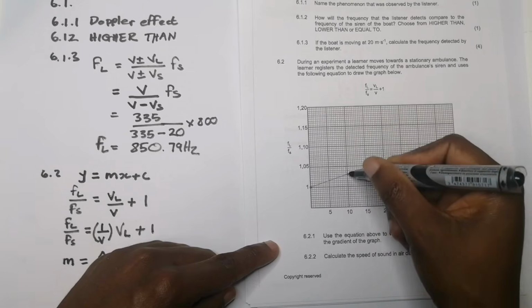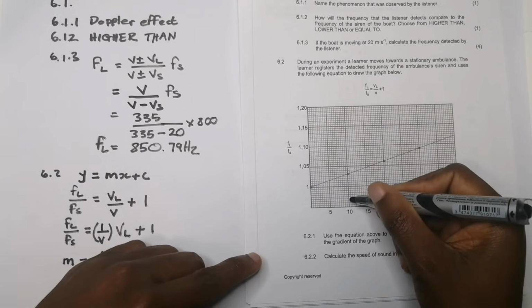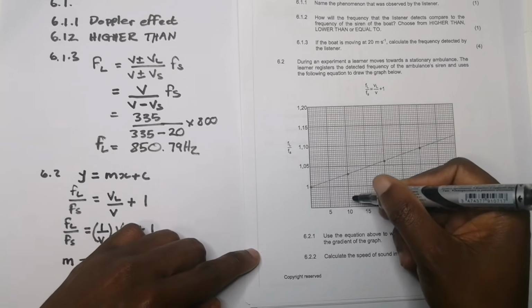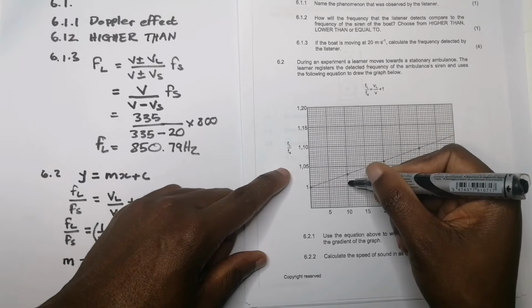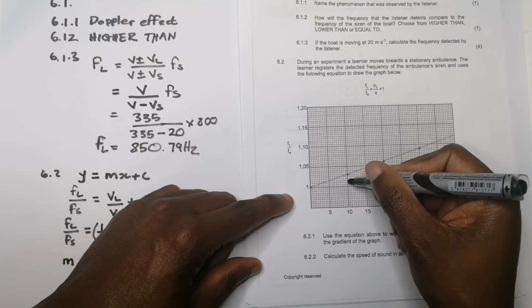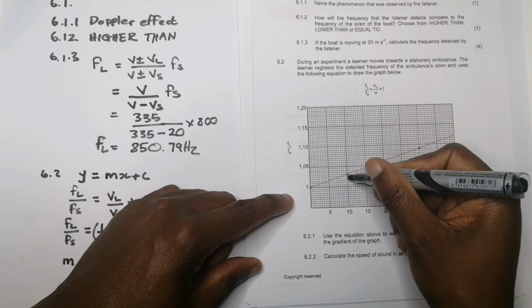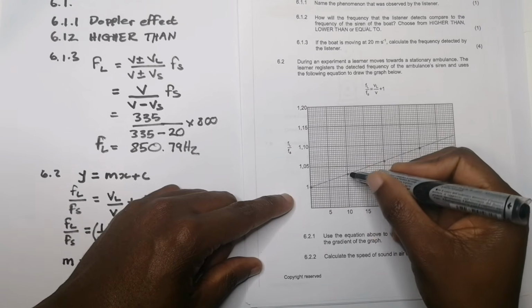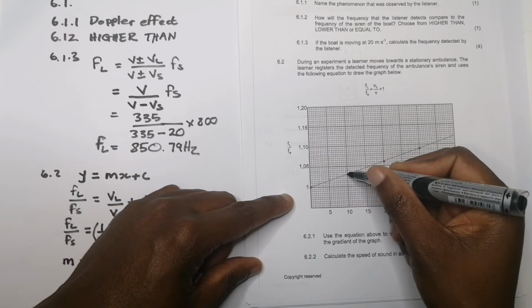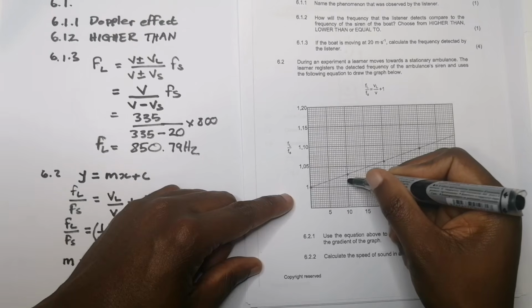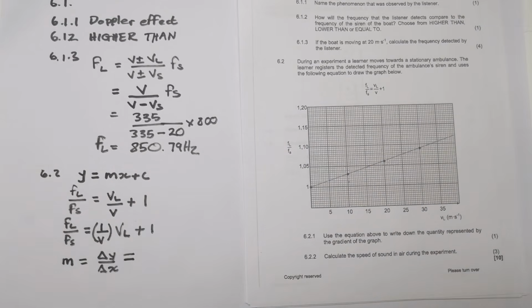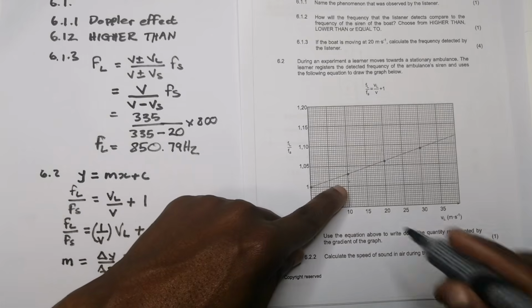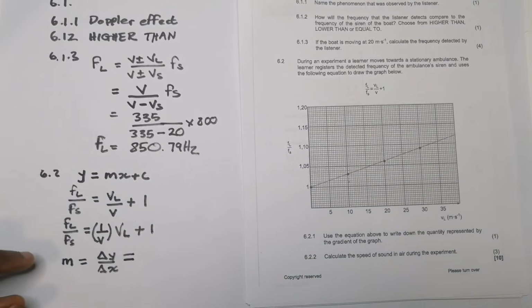Now I'm going to take this value here at 10. So it's going to be VL is 10, and FL over FS, I think this is going to be 1.01 there, 1.02, 1.03, 1.04. Nope. Okay, yeah, this is 1.03, definitely. So I'm going to calculate that gradient and say y2 is 1.03.